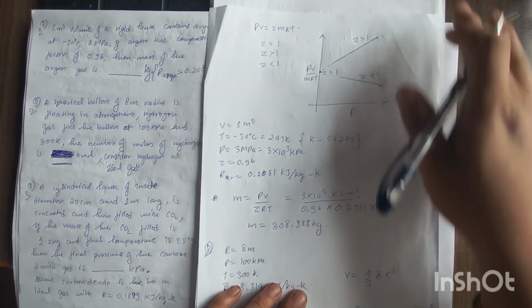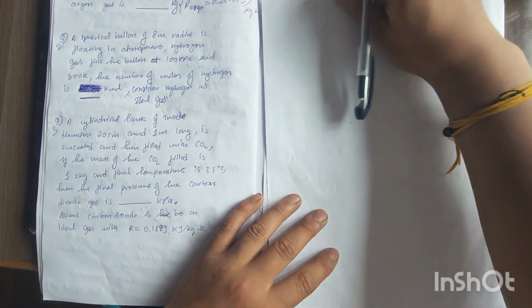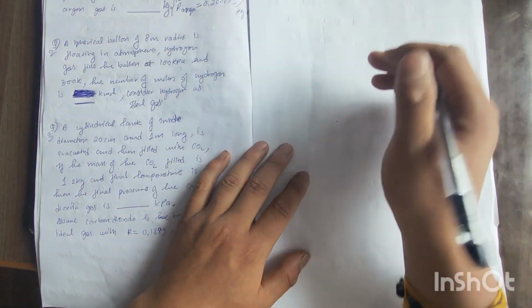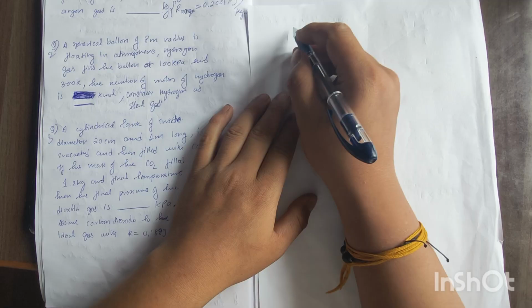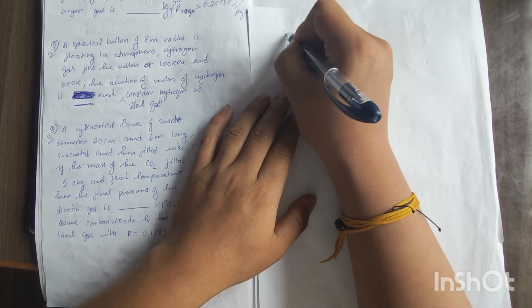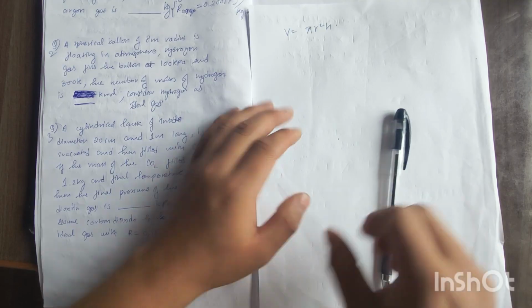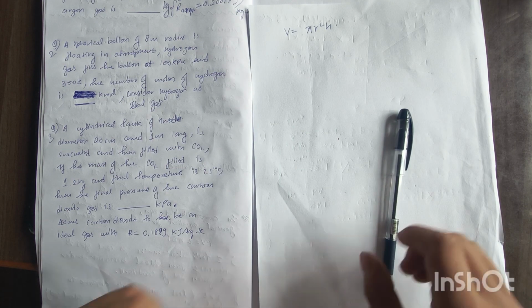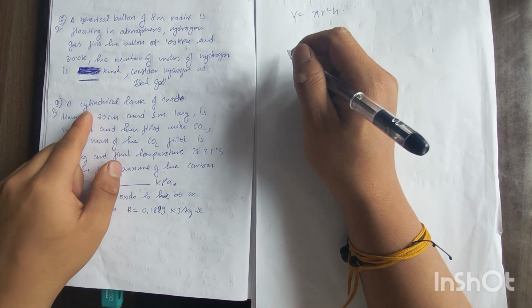Now let's solve the last question, which is a cylindrical tank. You need to know a few formulas to solve thermodynamics problems, for sphere and cylinder. The volume of a cylinder is pi r square h. So this is the volume of a cylinder. Now let's find the solution.